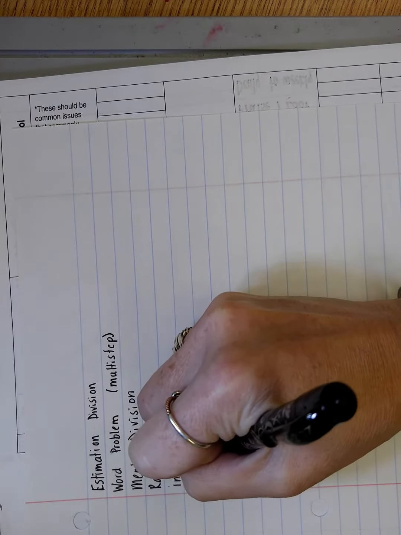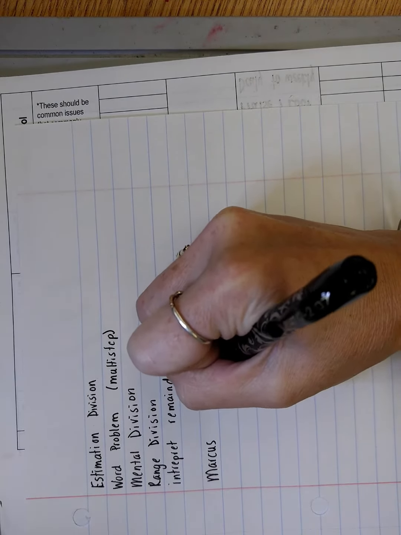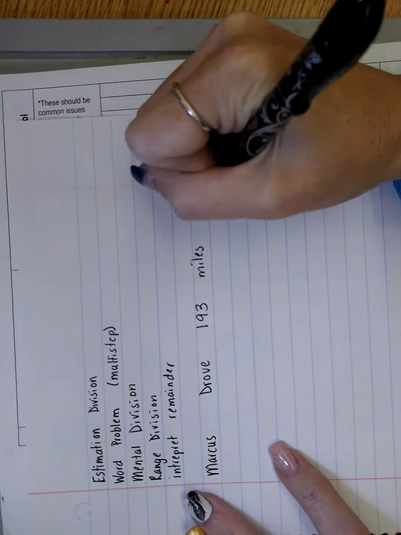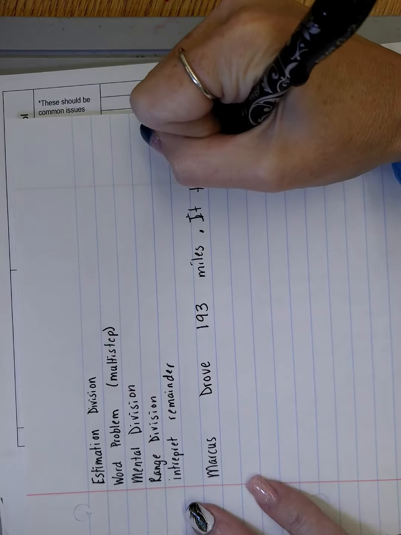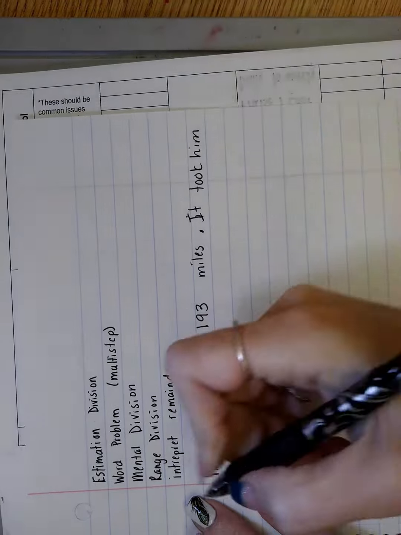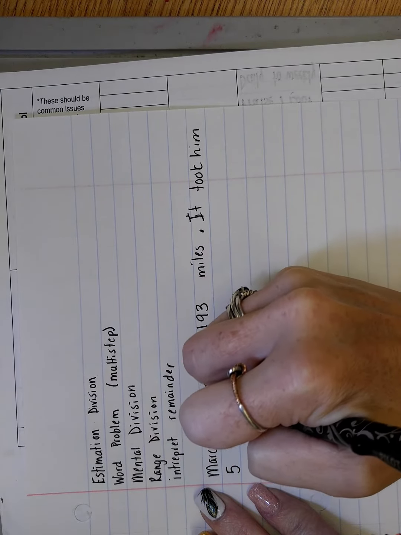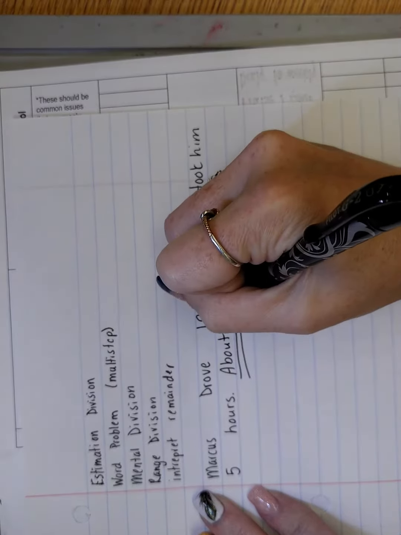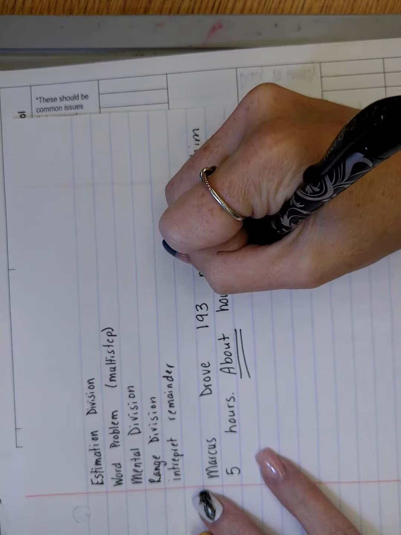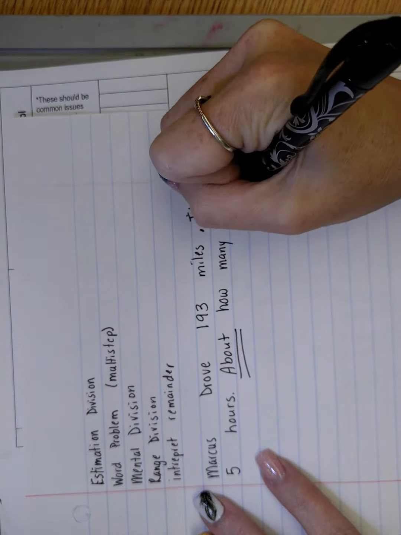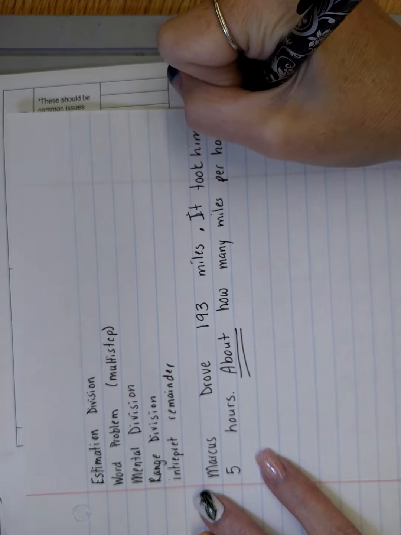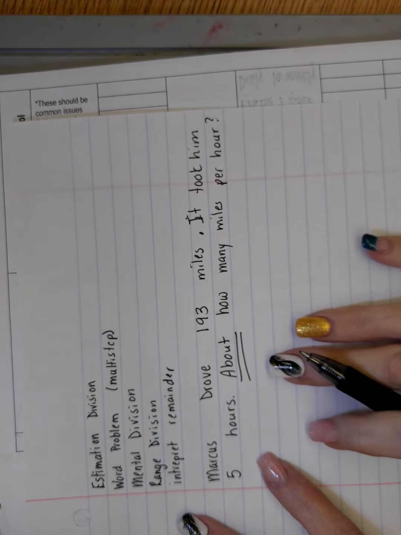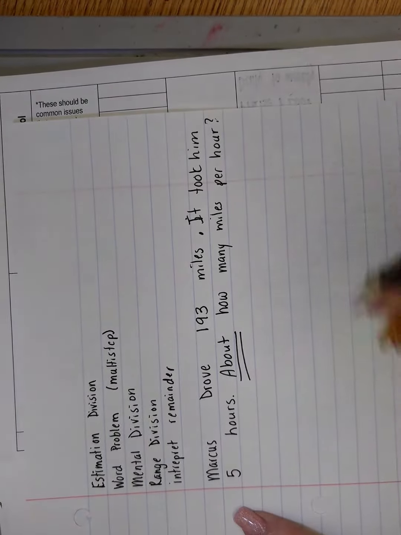give you an example, Marcus drove 193 miles. It took him 5 hours. About, and the kids will see that, it will say about how many miles per hour. Now, this is kind of short. It would be more spelled out on the test. I just want to give you an idea. So this is the type question. There's only one of these on the test, and this is how they would do it.